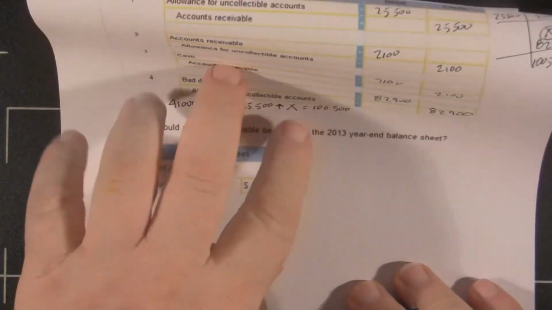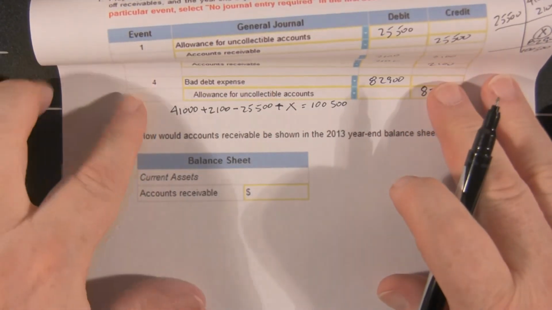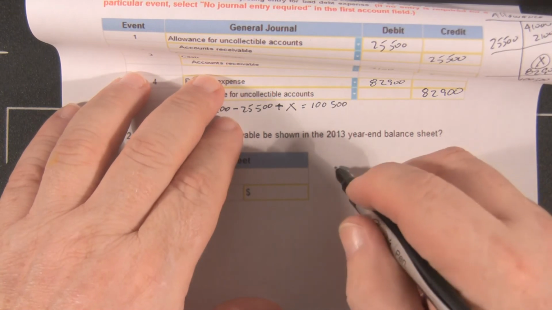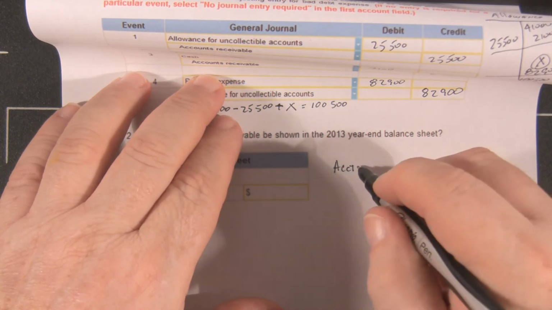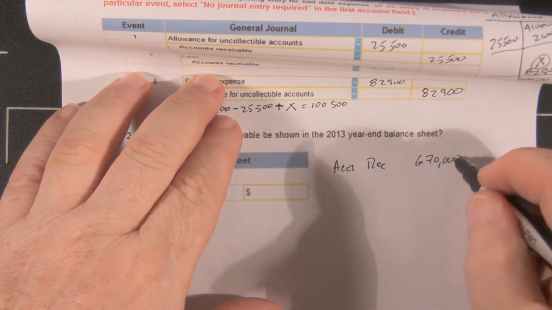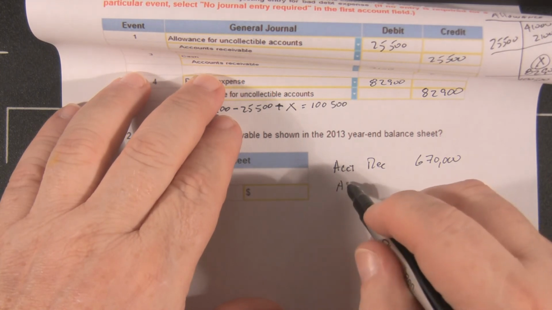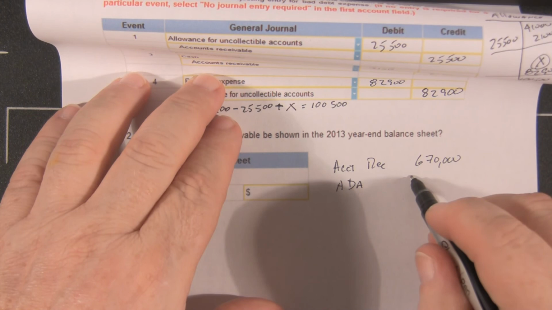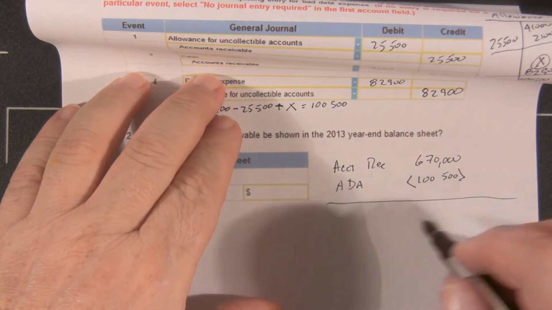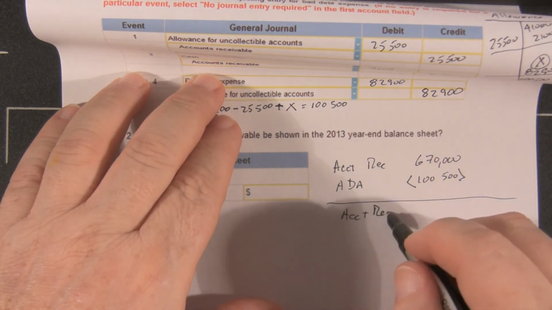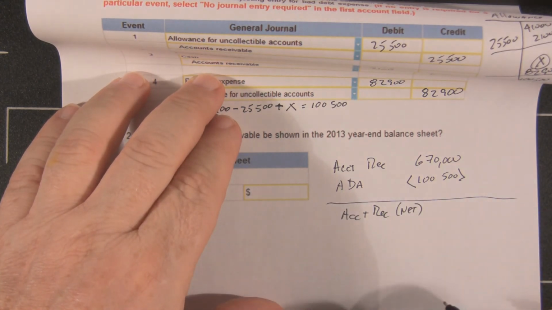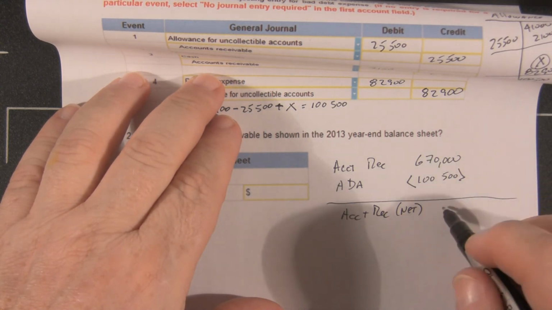Well, there's two ways to show this in the balance sheet. Okay, you can simply show it at net, which would be the 670,000 accounts receivable, 670,000 allowance for doubtful accounts, 100,500 accounts receivable at net, or net accounts receivable of 569,500. That's what that works out to.